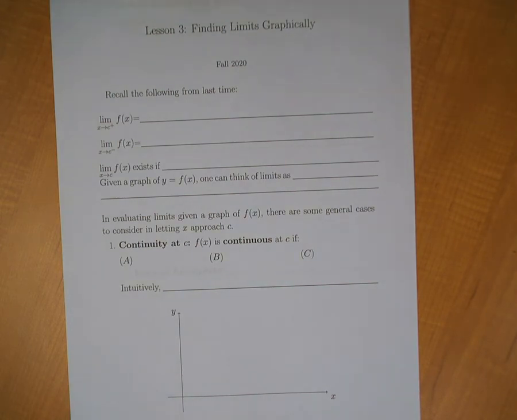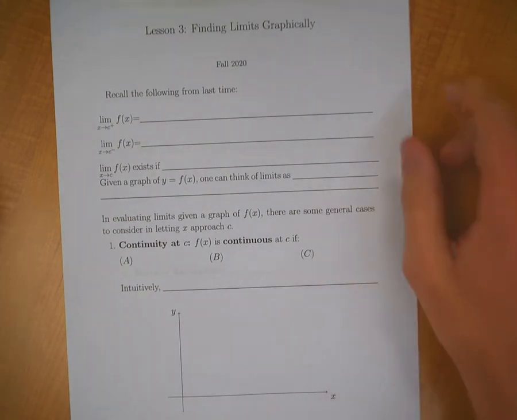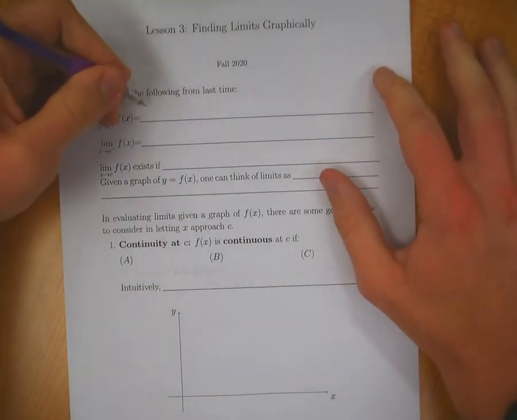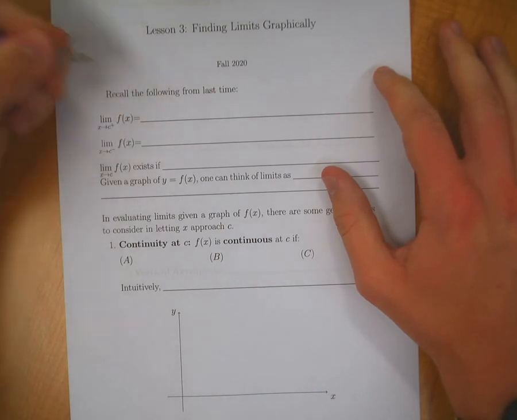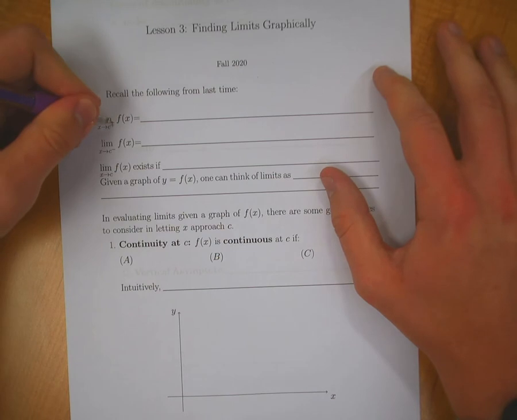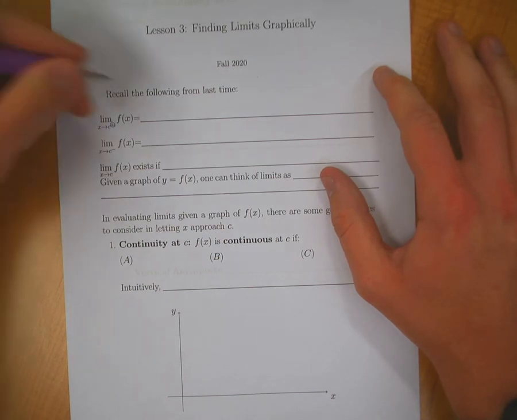So let's talk about trying to find limits graphically. Let's recall the following from last time. The limit as x approaches c of f of x, that was the one-sided limit that corresponded to approaching c from the right, as denoted by our positive superscript.